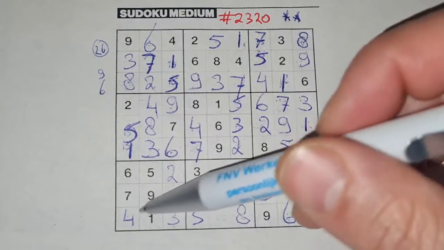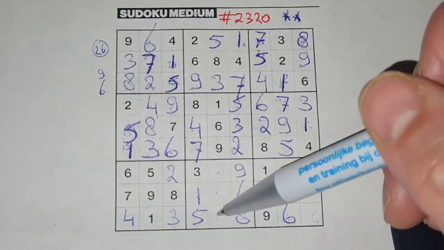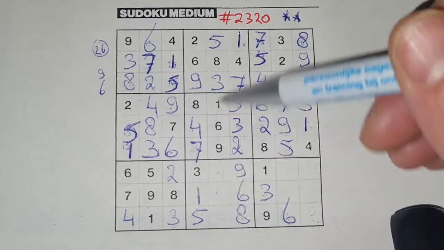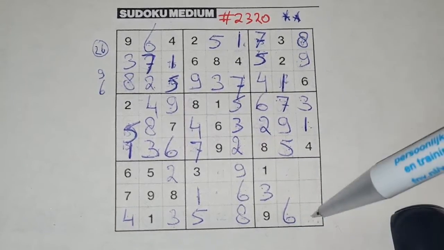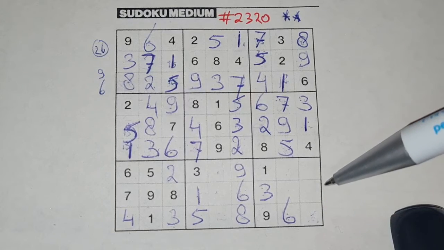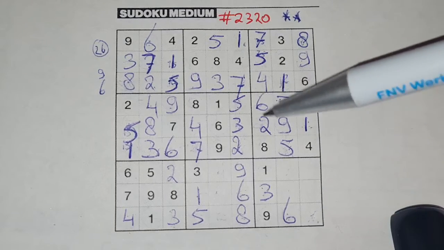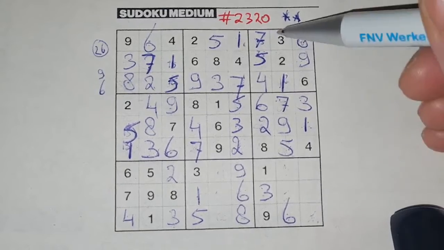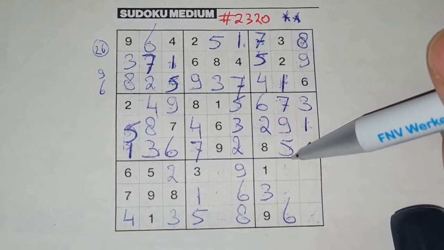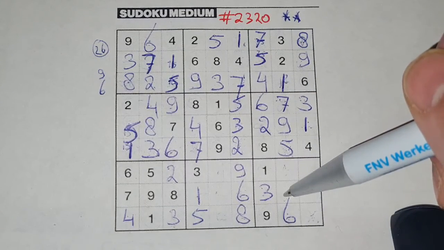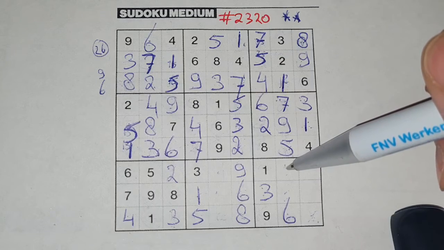Two numbers left in this row, the 7 and 2. I cannot fill this yet. Need to wait. How about those two numbers in this column? 1, 2, 3. The 4 is missing, and the 8 is missing.